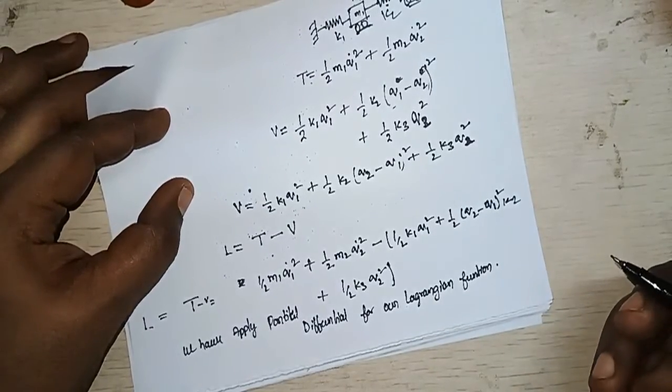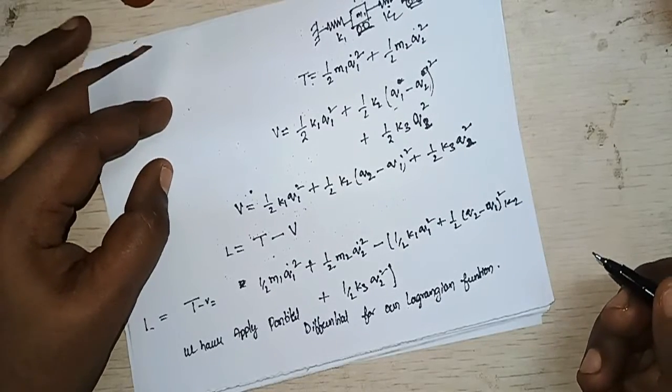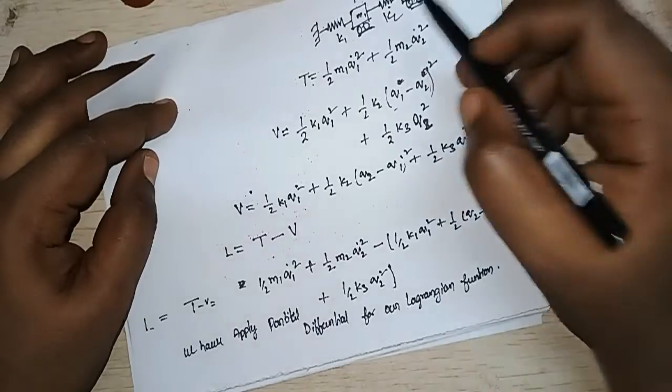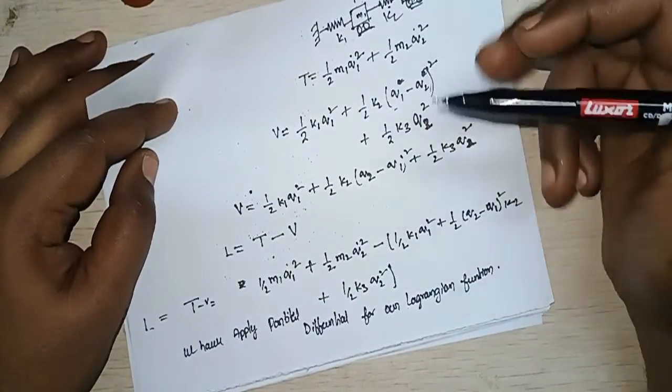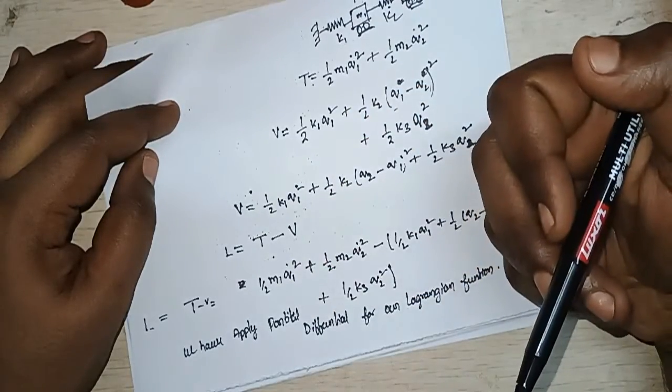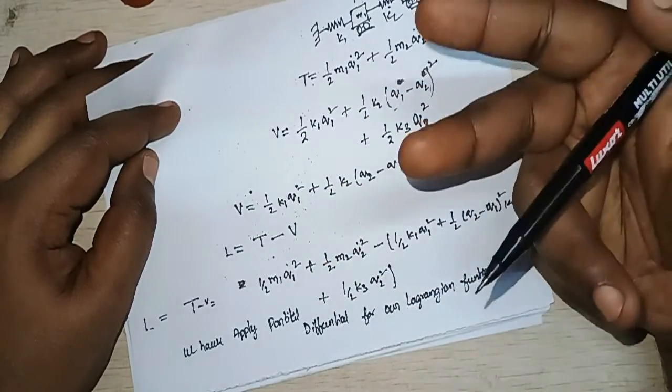See, there are two masses, so you will get two equations of motion. Since you have two masses, you will have two equations.